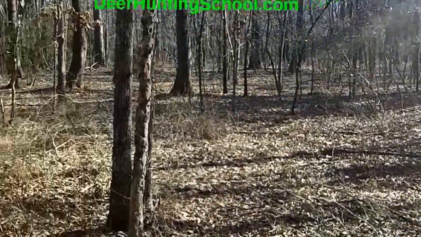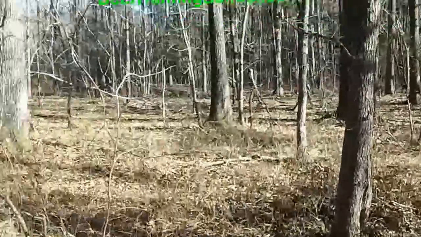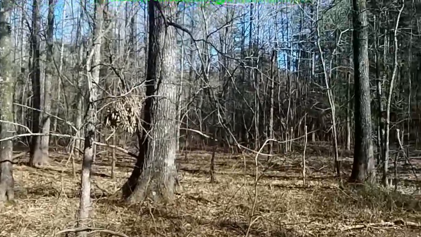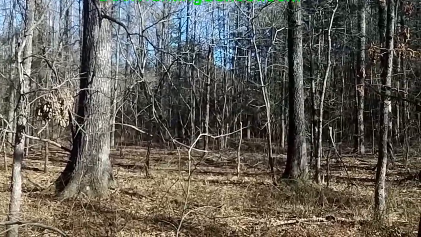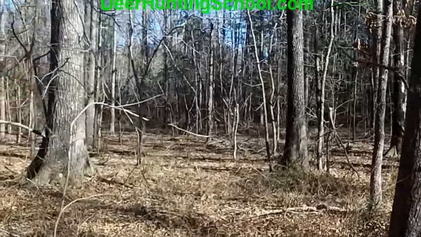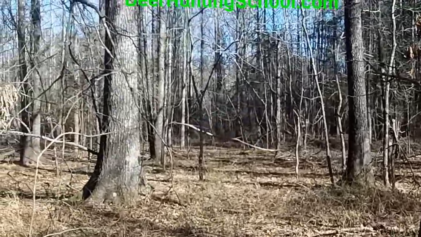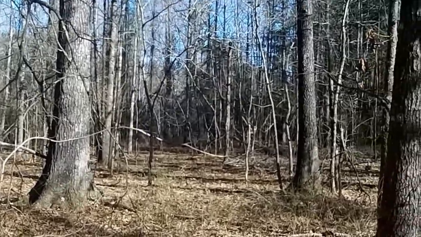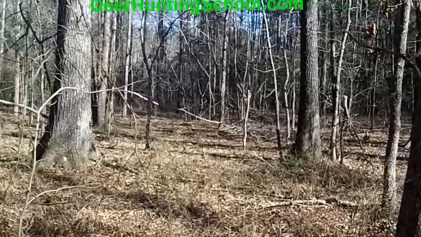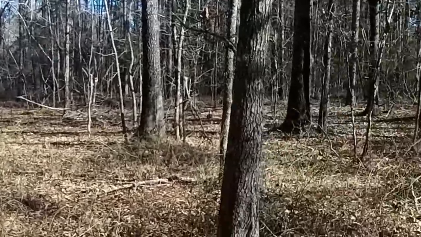So these bucks are getting hunted heavily, not counting the fact that this really thick bedding area, I hunt right on the back edge of it where it meets another bedding area. So you've got me hunting it as well, slipping in the back door on these guys, and hunting right in between the two bedding areas where they almost connect, where the bucks go from one bedding area to the other.